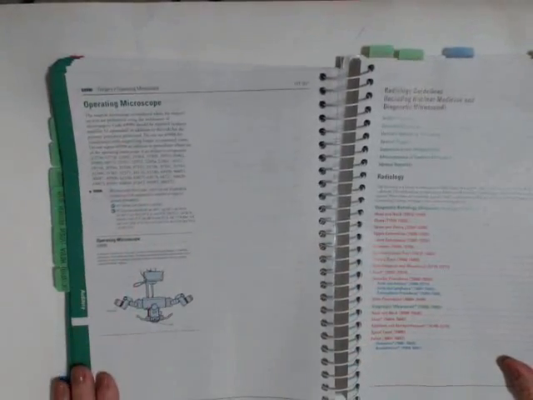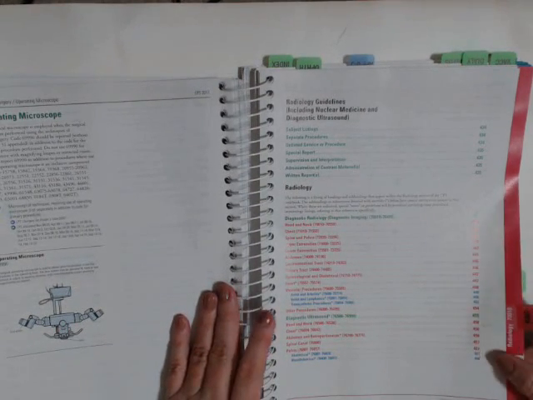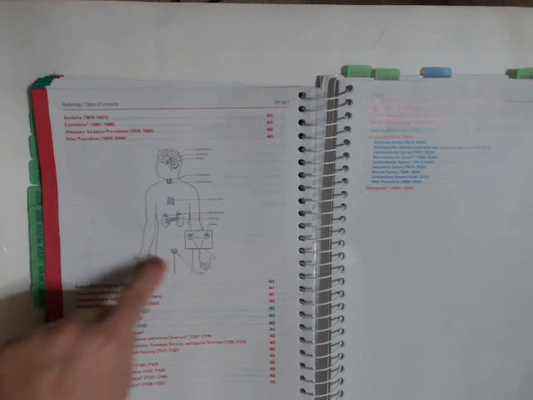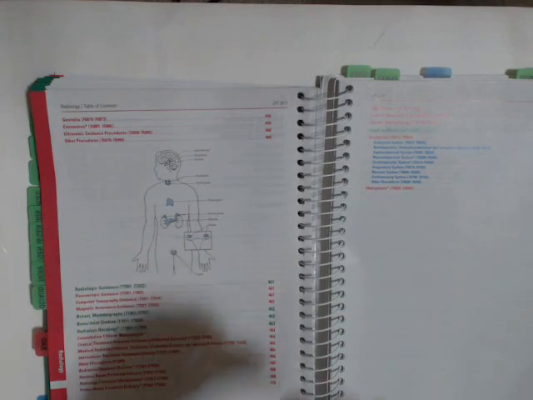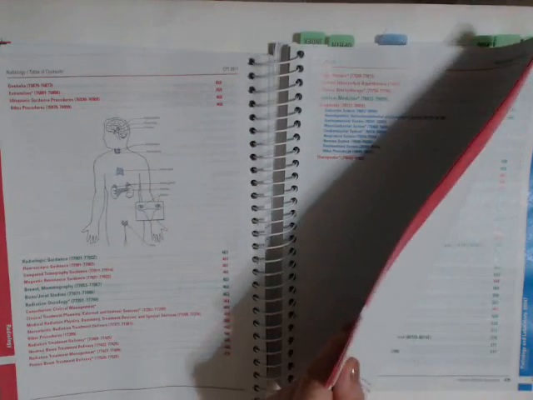Okay. Then we're done with the actual body parts. You see, we're done with the green. Now we're back to a different color. We're red again. This is the radiology section. As you can see, we've got our diagnostic imaging, x-rays. We have our diagnostic ultrasound. We have radiologic guidance, mammograms, oncology, nuke med. So all of that's in radiology. Again, don't sweat it. We will go over all of it, I promise.